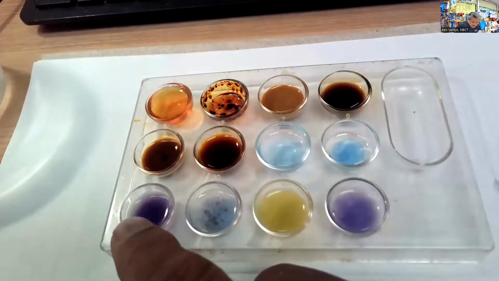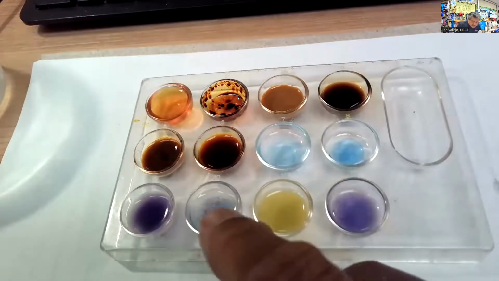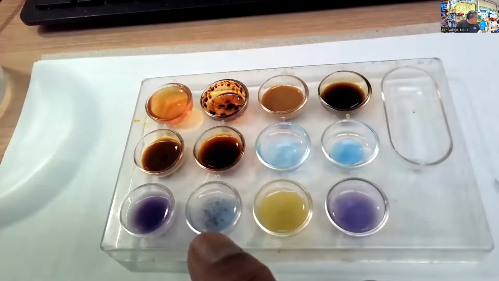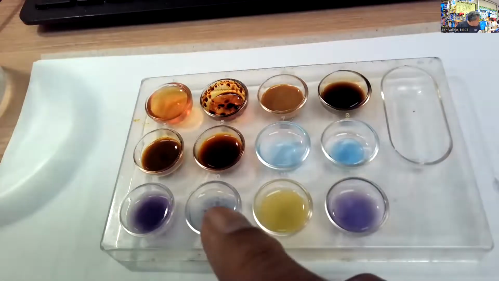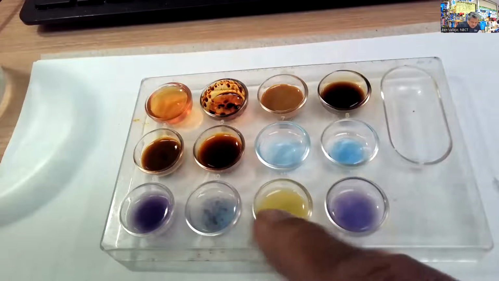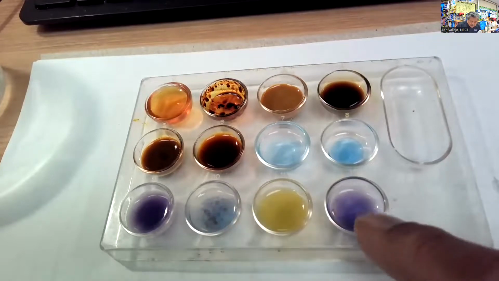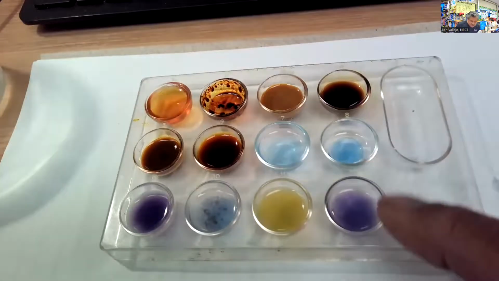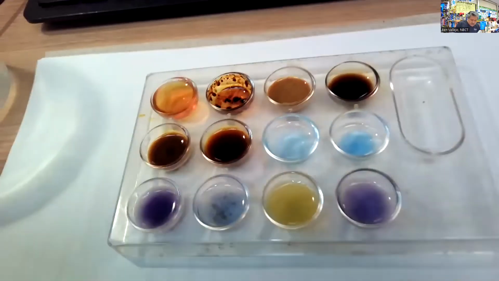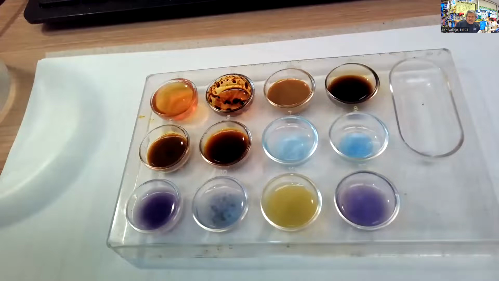But over here you have milk. Milk has protein in it. You have juice and, no, this is oatmeal and juice. Neither of these tested positive for proteins, but the unknown did. As you can see, it's a nice purple color right there.